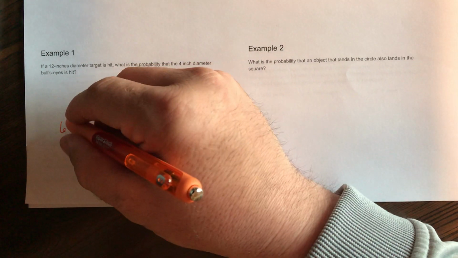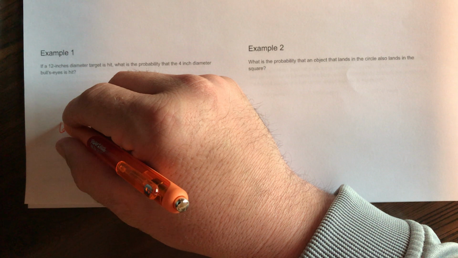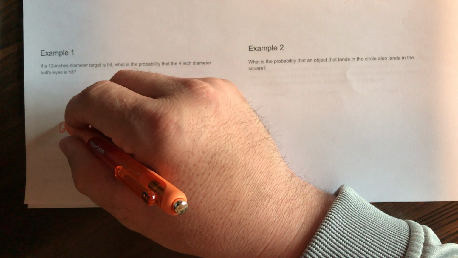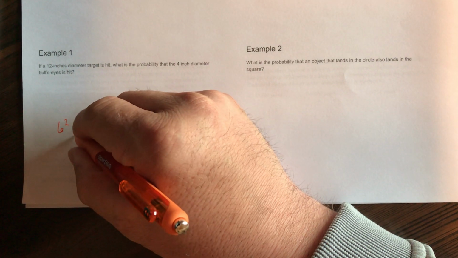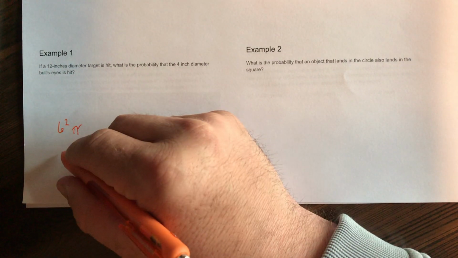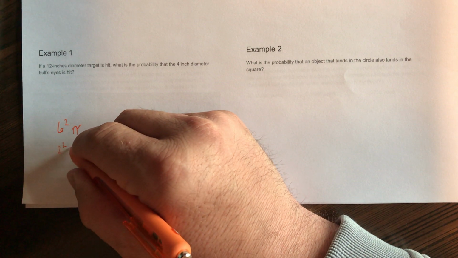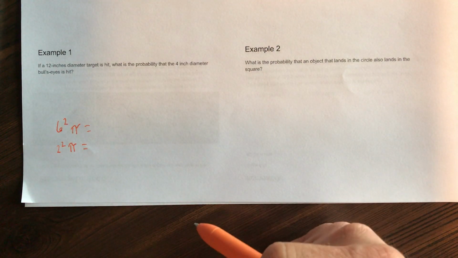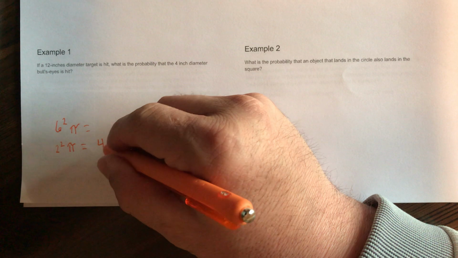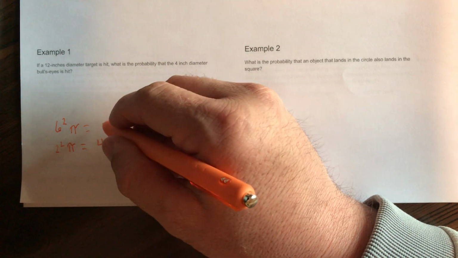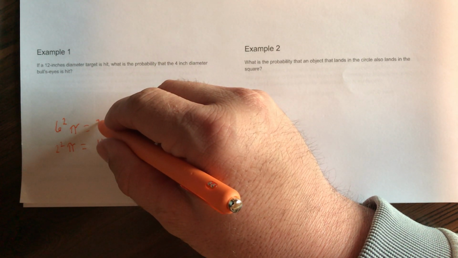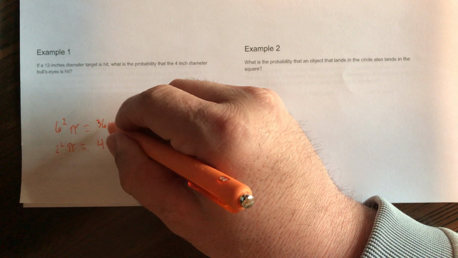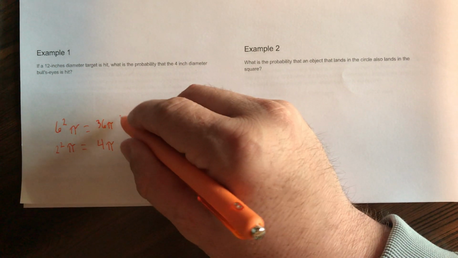Okay, to find the area, you take radius. So your diameter was 12, radius will be 6 squared. You square your radius and times it by pi. In the other one, we would have 2 squared times pi, because our diameter in this one was 4, half of that is 2, square it. So you're going to get 4 pi and 36 pi. And this is going to be inches squared.